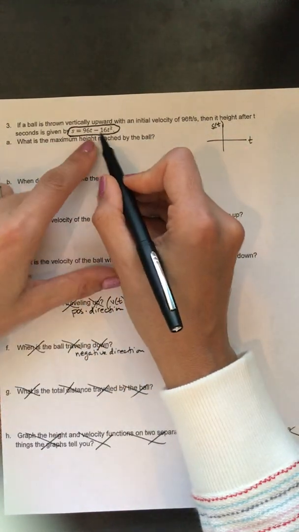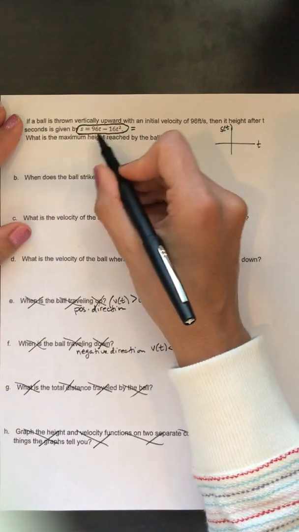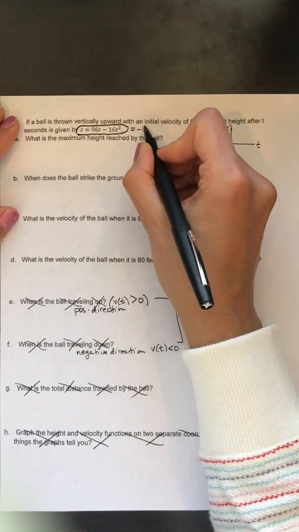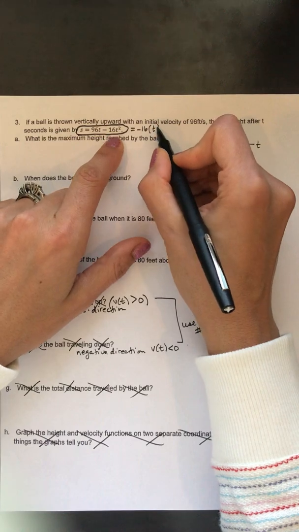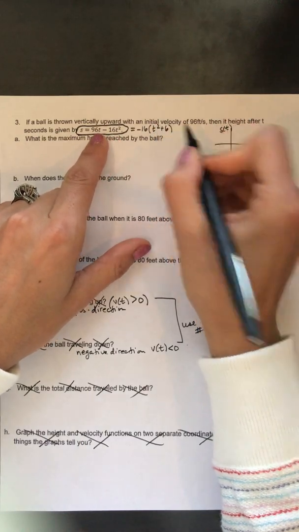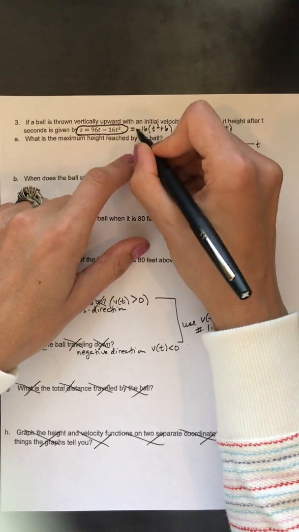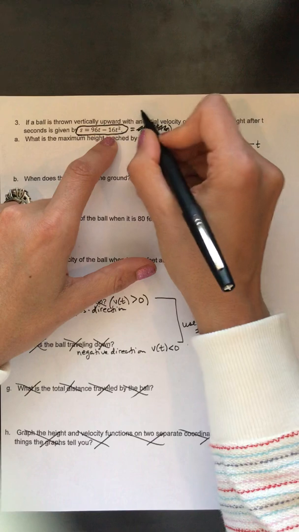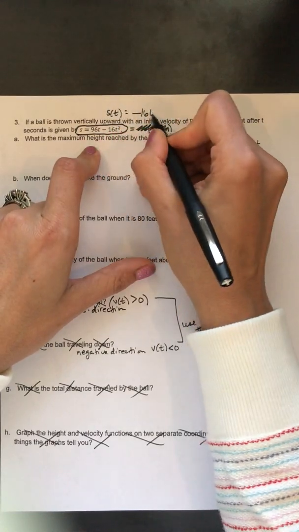If you just take a moment and factor the position function, I didn't want to factor out a 16, I want to factor out a negative 16t.